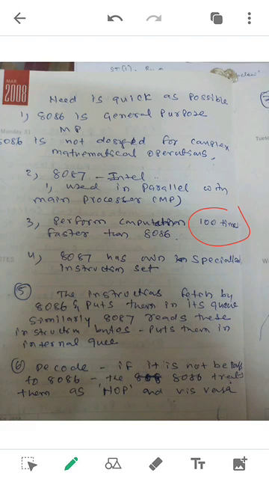If the instruction belongs to the 8087, the 8086 goes into NOP, meaning no operation. So that is how to distinguish the instructions in the queue for the 8086 and 8087. Here you can see NOP. Already we have seen the use of the NOP. It is used in a delay program to generate delays.